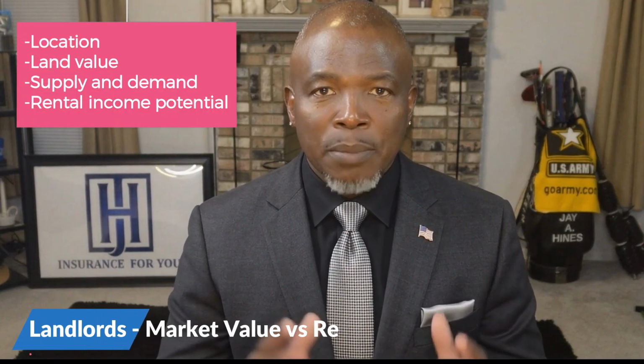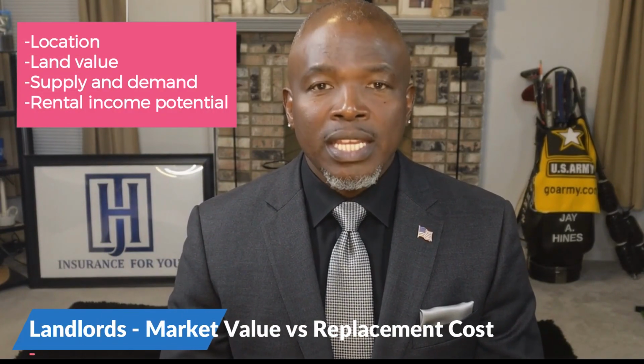Now that we've framed the problem, let's clearly define what is market value in real estate and why it creates confusion in rental property insurance. Let's start here. First, market value is what your rental property would sell for today in your current real estate market. That includes location, land value, supply and demand, and lastly, rental income potential.